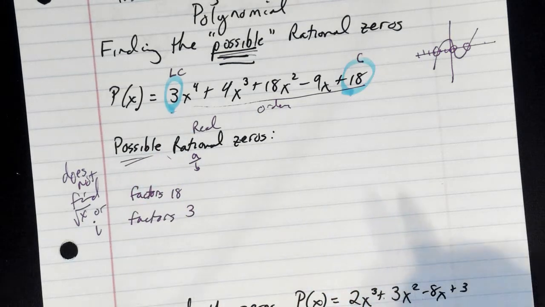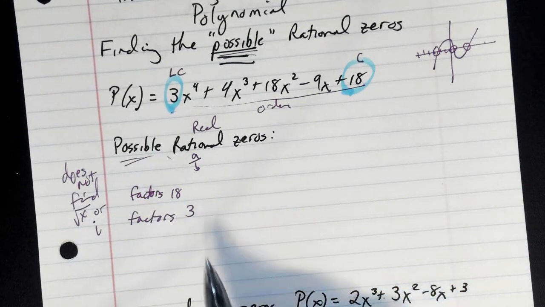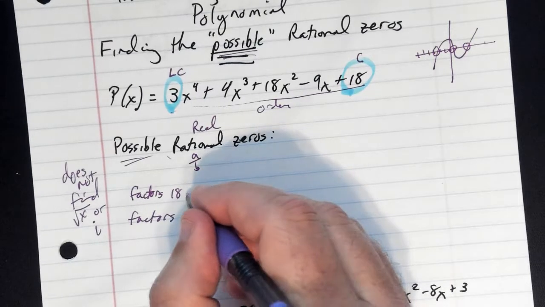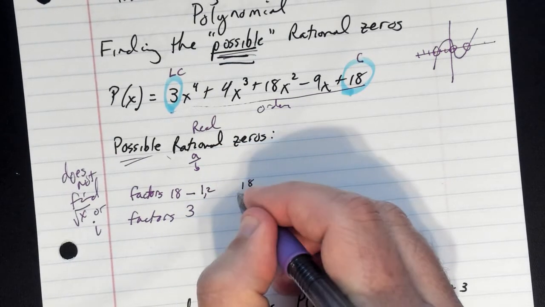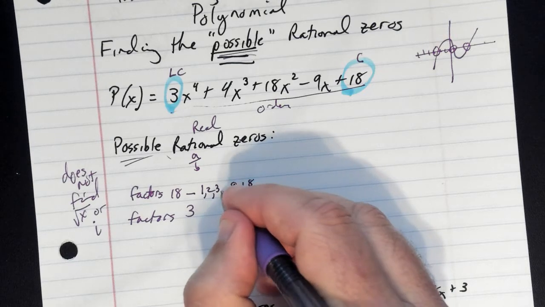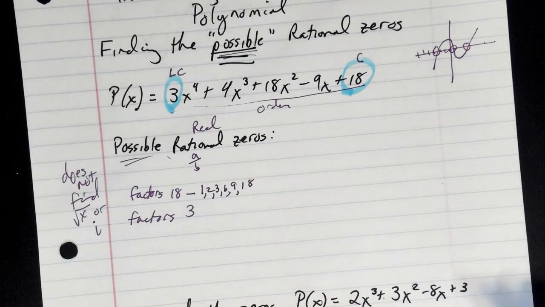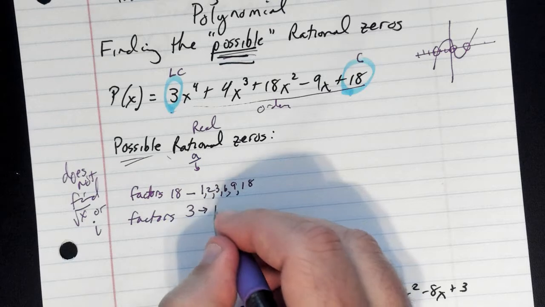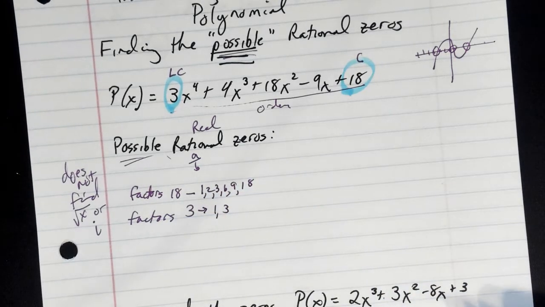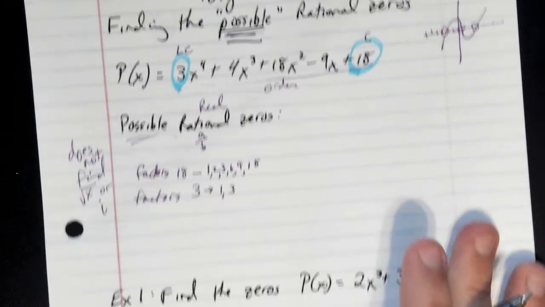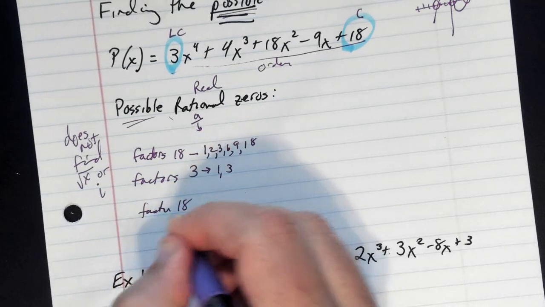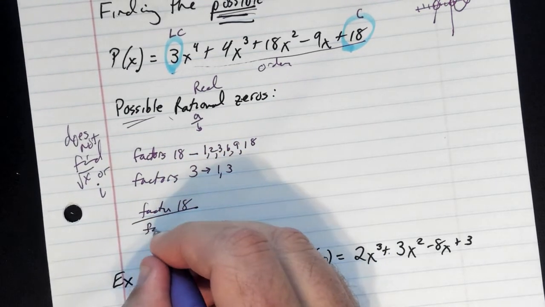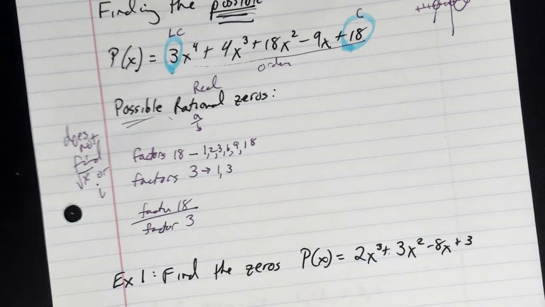Now when we look at this problem, we're going to find those factors of 18. Now remember, factors of 18 are 1 and 18, 2 and 9, 3 and 6. Factors of 3 are 1 and 3. So the rule is we're going to take each factor of 18 and put them over the factors of 3.